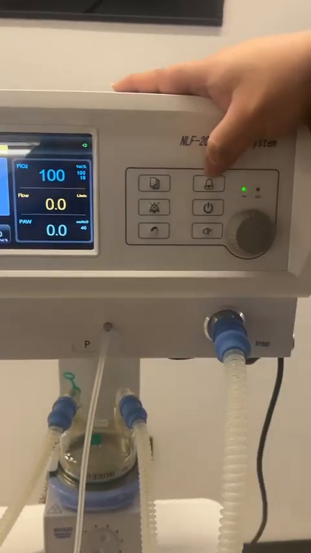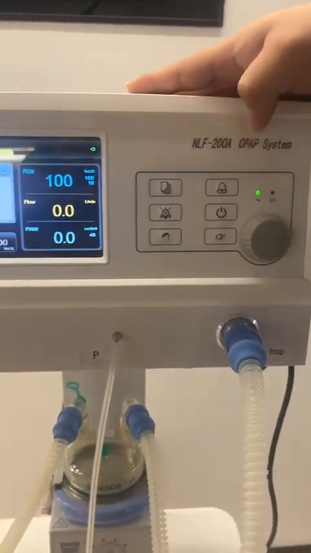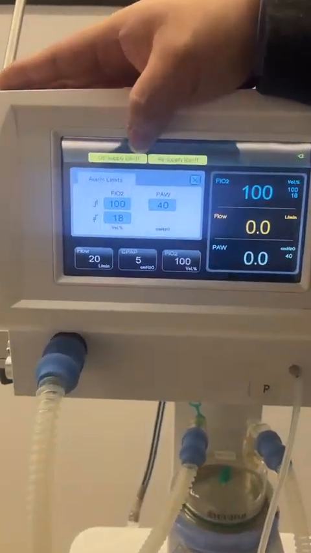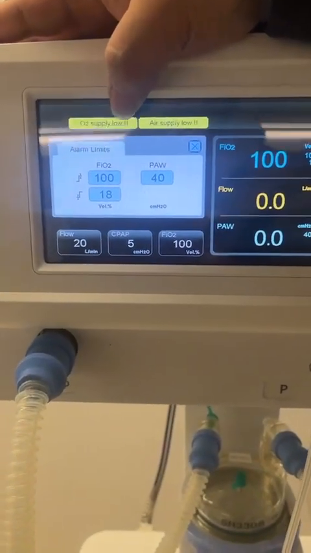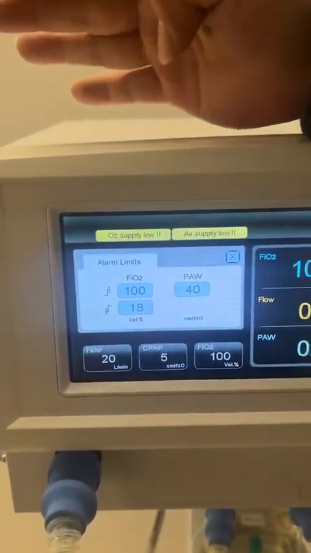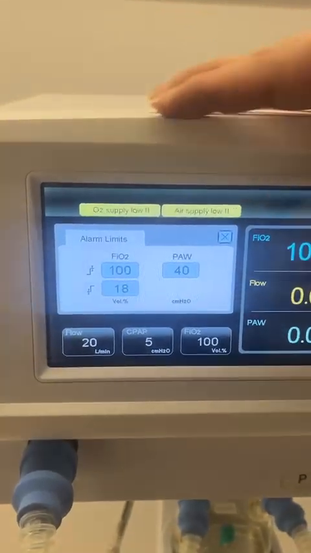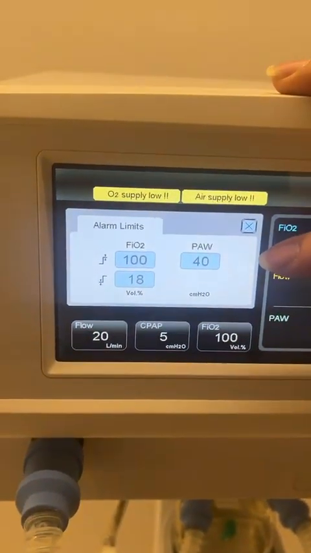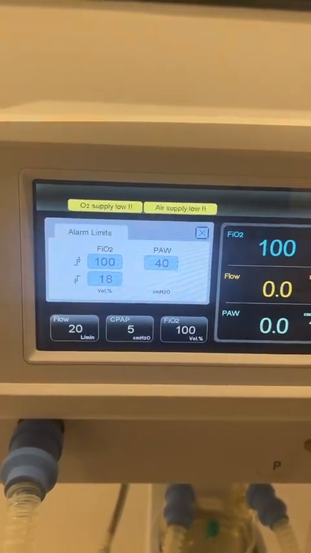The second button here is for the alarm settings. Once we press it, we can see the alarm limits. For this machine, we have the upper limit and lower limit to be set for the oxygen concentration. And we can also set the maximum pressure for this machine.